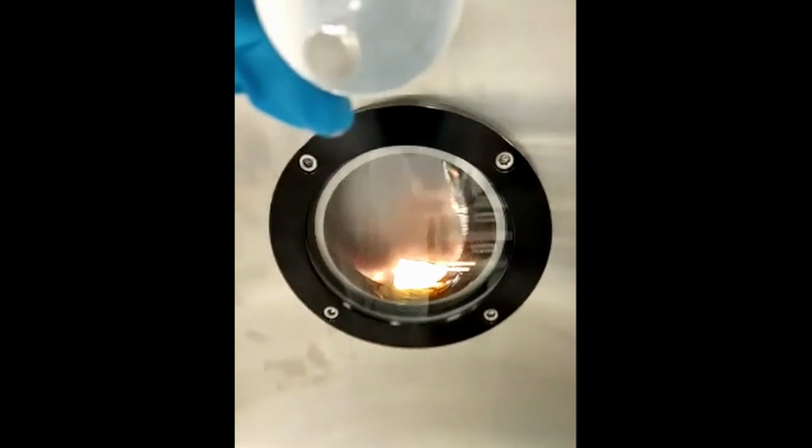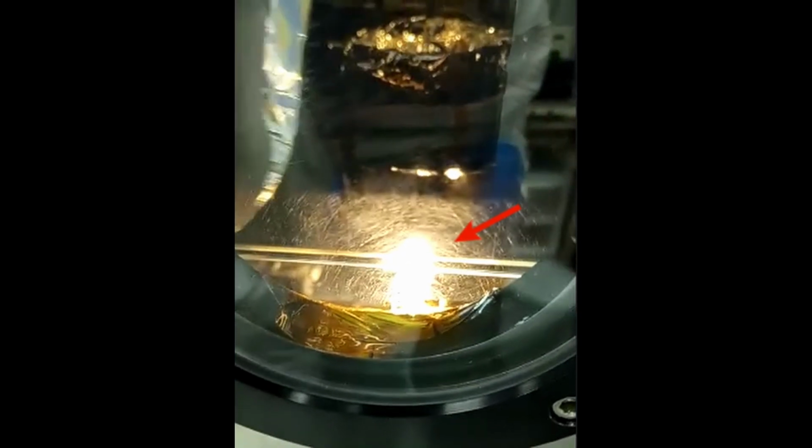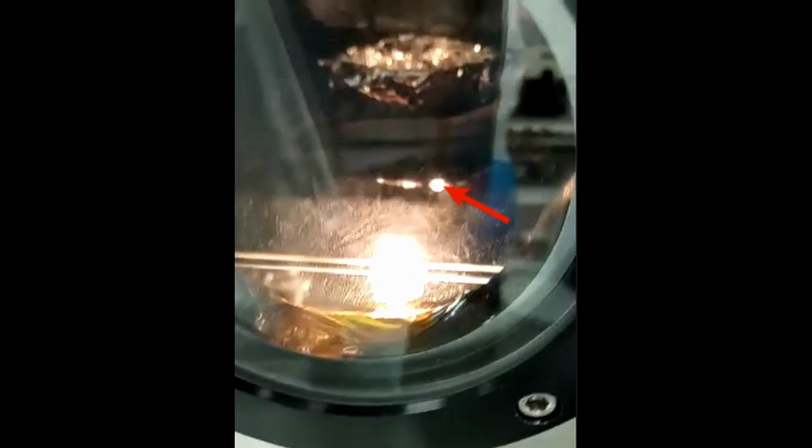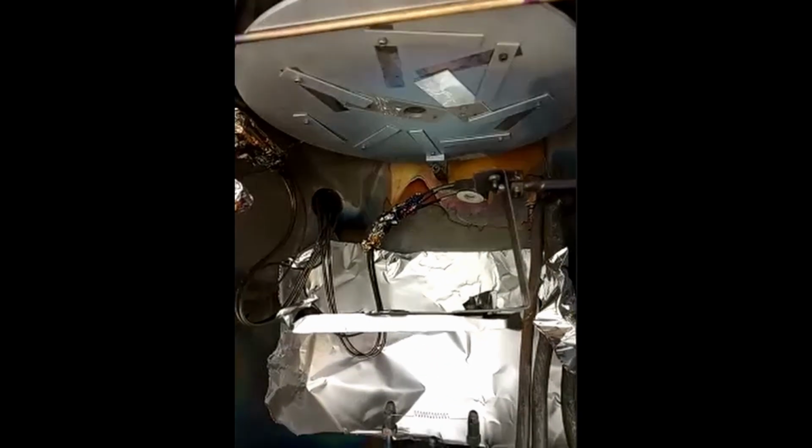So here I can look inside. It's probably going to be too bright. All right, now you can actually see. That's pretty good. The bright light is the filament. The little dot on the top, which is not in focus for some reason, is the titanium pellet. And so we can go and retrieve this TiO2.